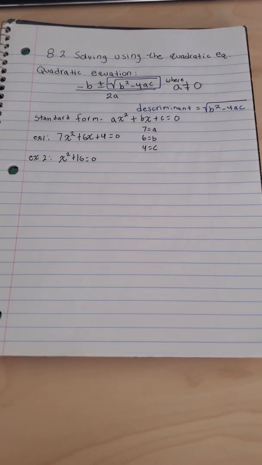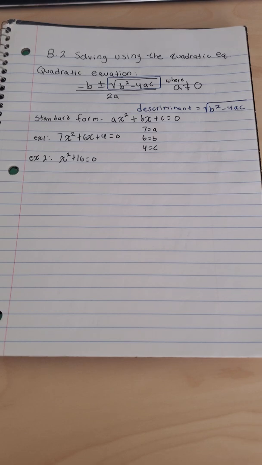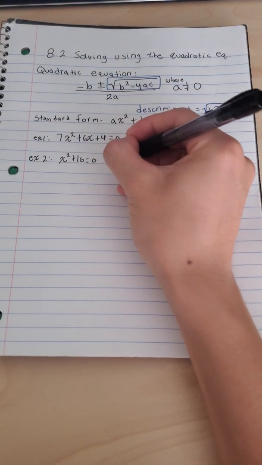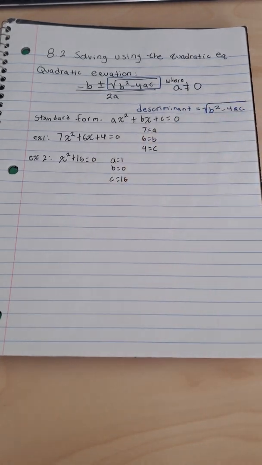Another example, sometimes we're not always given a b, but if that's the case, we just put 0. So in this case, we have x squared with an invisible 1, so a equals 1. There is no b, so it's 0, and c is 16.